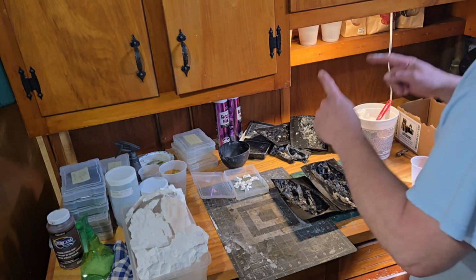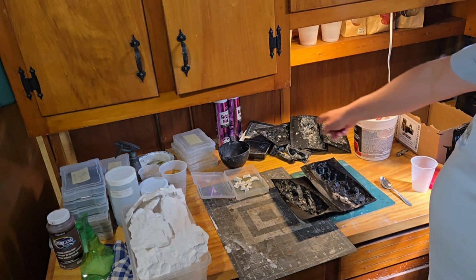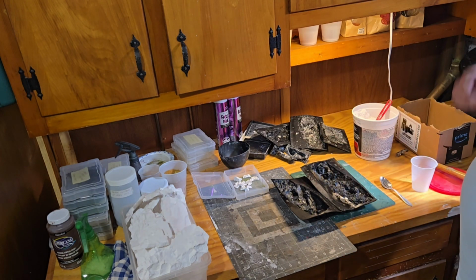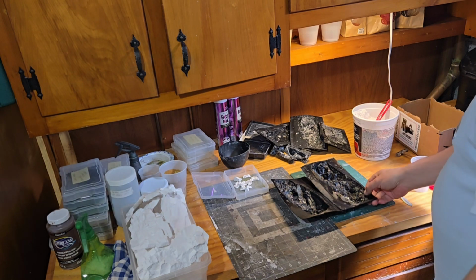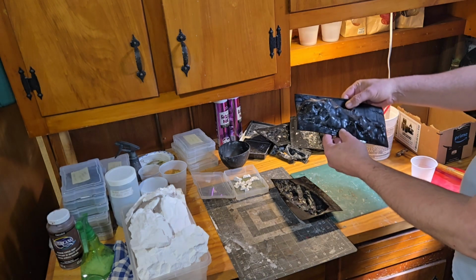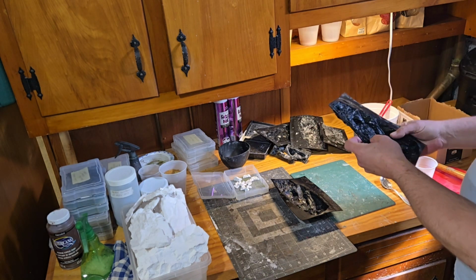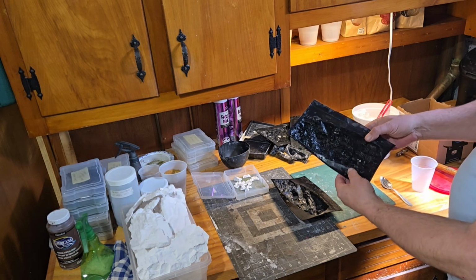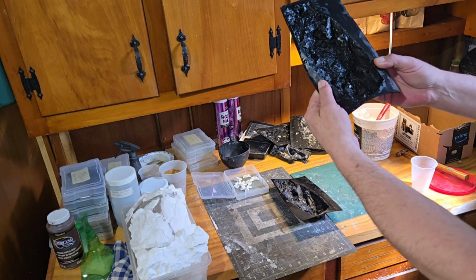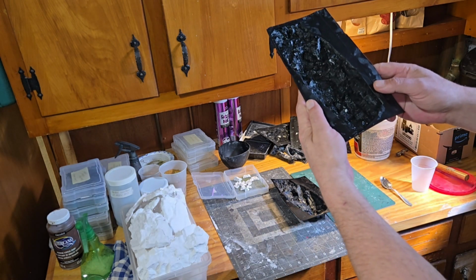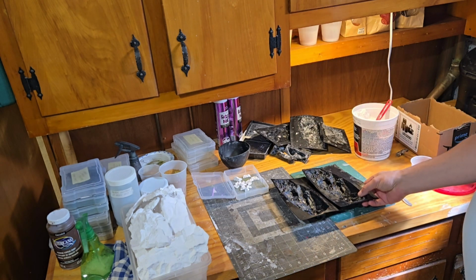These molds are from Woodland Scenics. I have a bunch of them. They're wet because I washed them. I'm going to set them here.